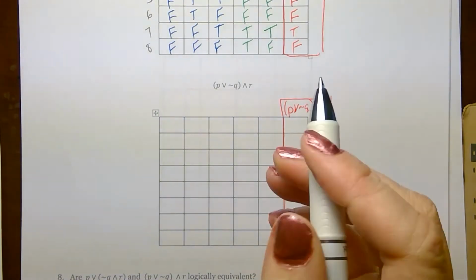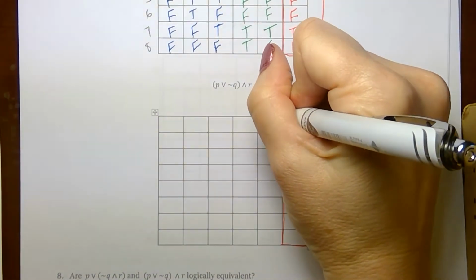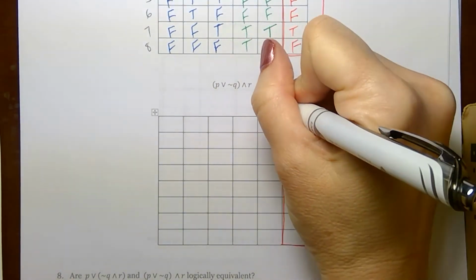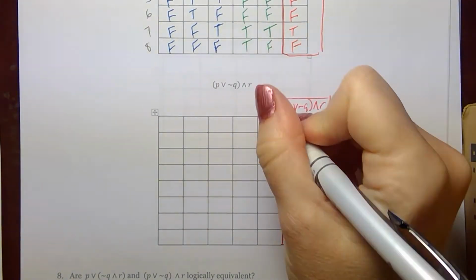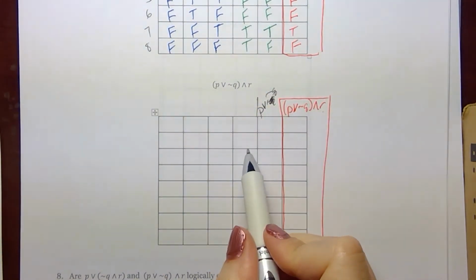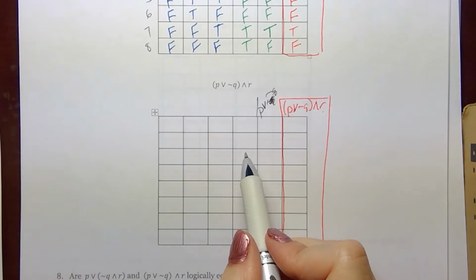What's inside those parentheses is P or not Q. So that's going to be this column, P or not Q. That's what's inside parentheses there for this column. And then I've got 4 columns available here.